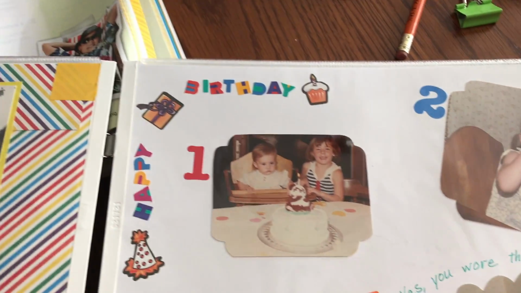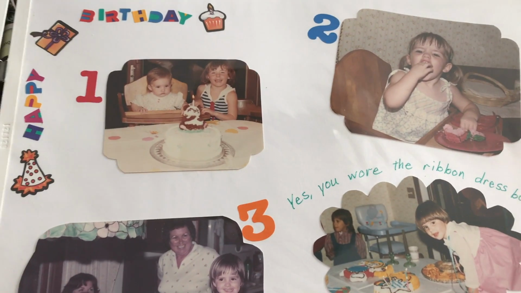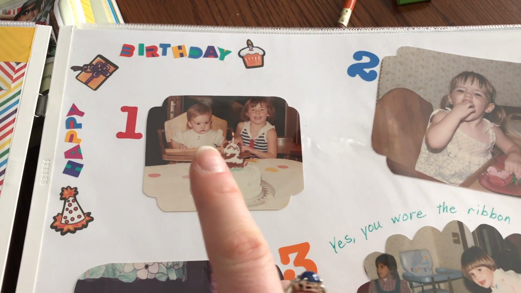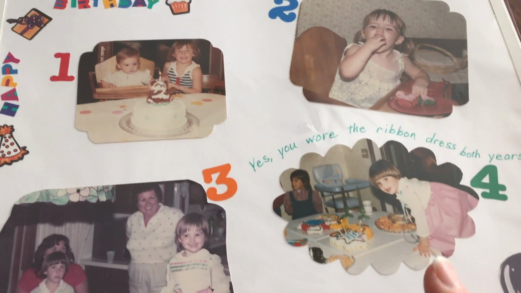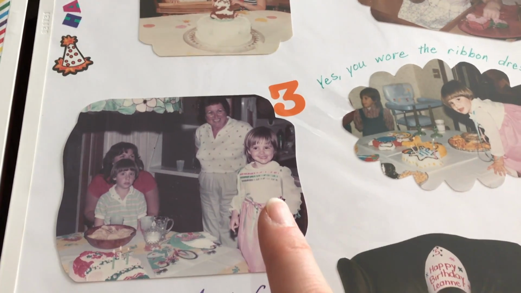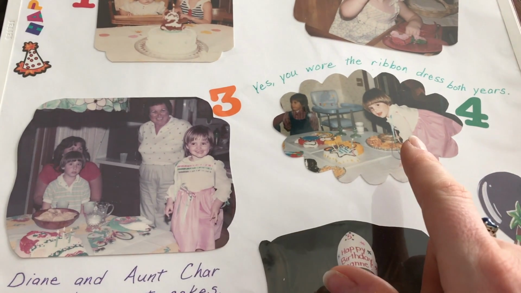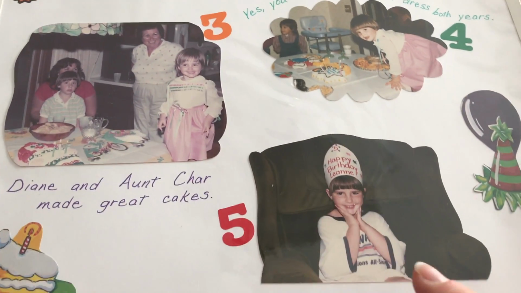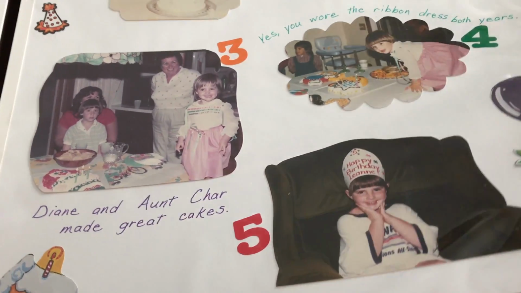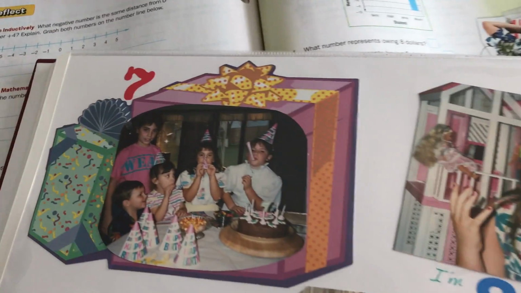Here are the embarrassing pictures. Some of them are cute. So these were my birthdays. My mom made me this scrapbook. That's when I turned 1, 2, 3. There's me. 4. Oh, no, that's 3. That's 4. I wore the same dress. Wow. 5. This is where it gets scary, you guys.